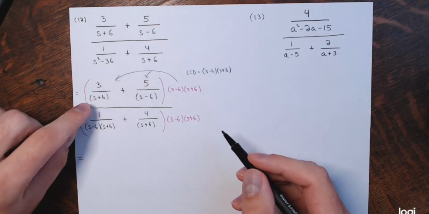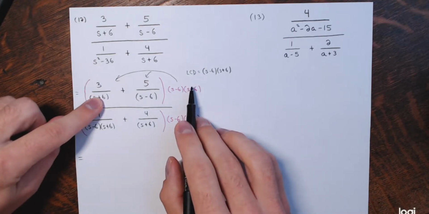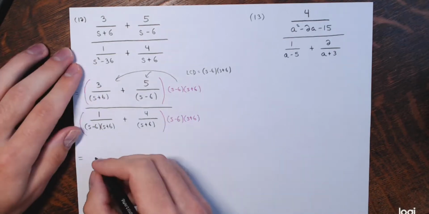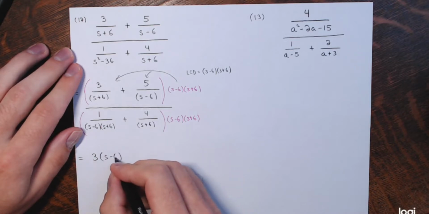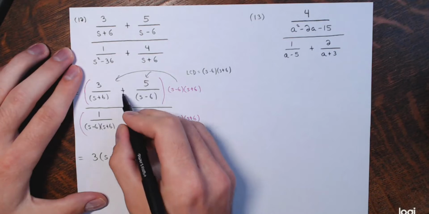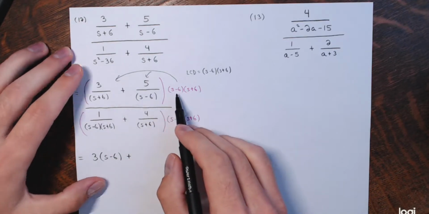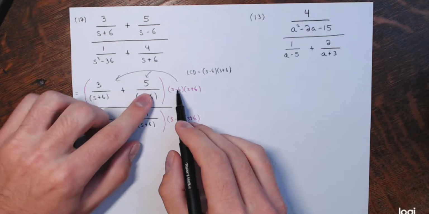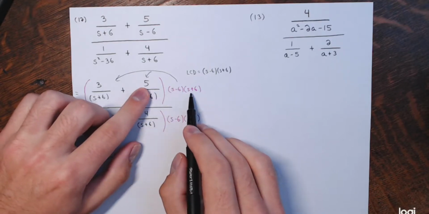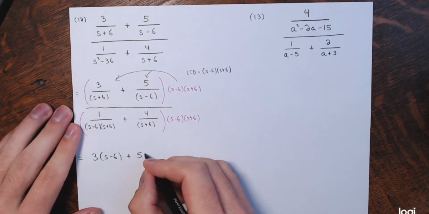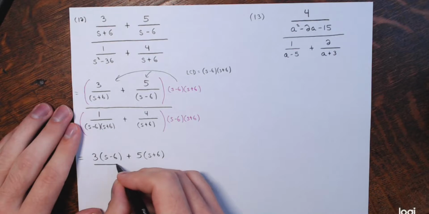In the first fraction, the s plus 6's would cancel, leaving me with 3 in the quantity s minus 6 for the first term. Plus, the second fraction multiplied by the LCD, the s minus 6's would cancel, leaving me with 5 and the quantity s plus 6. And we'll simplify that in a second.